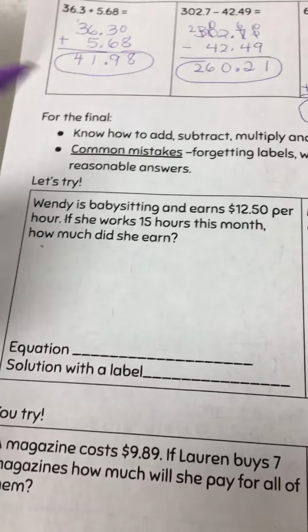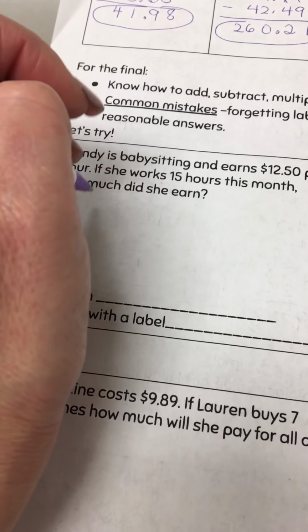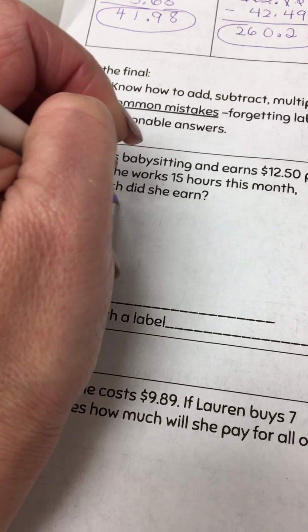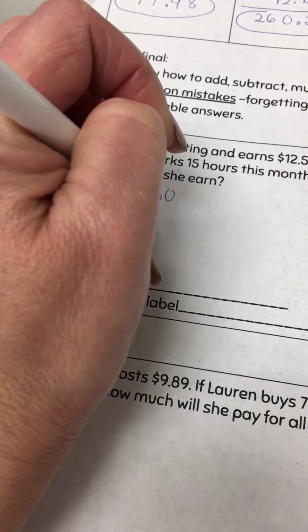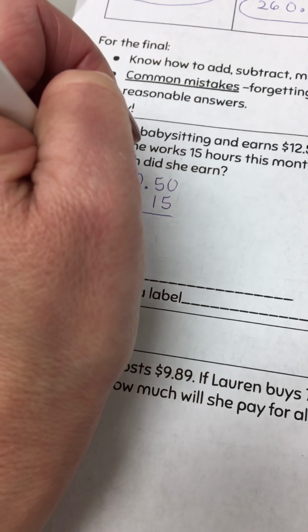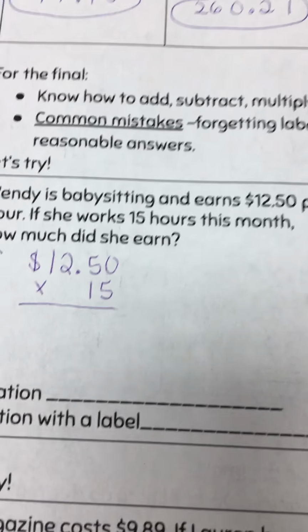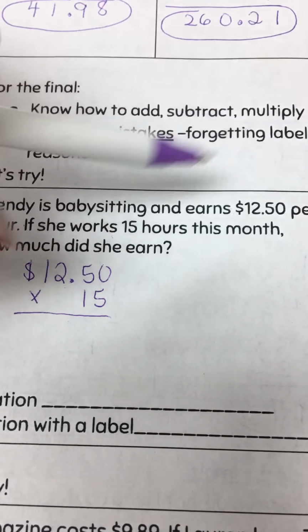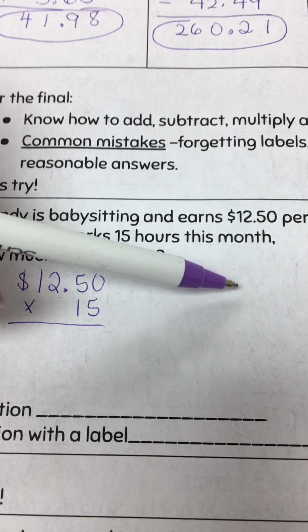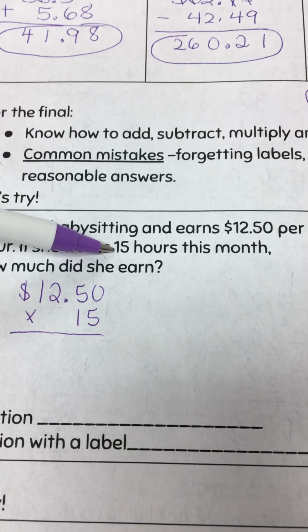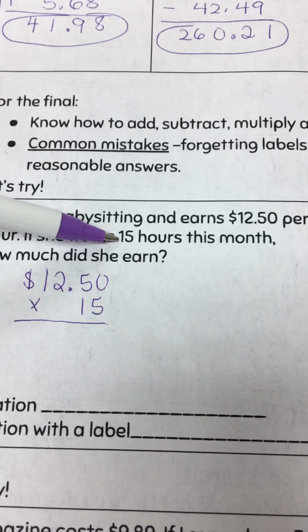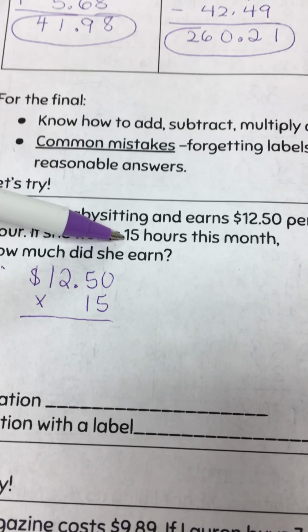That tells me that since she gets paid the same amount of $12.50, I'm going to do $12.50 times 15 hours. Now, I also know that multiplication is repeated addition. So if I want to, I can do 1250 plus 1250 plus 1250, and I have to do it 15 times, which is a lot of work, but I do whatever it takes to get an answer, okay?